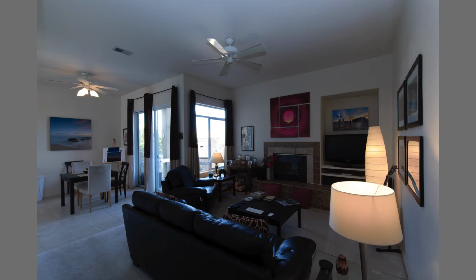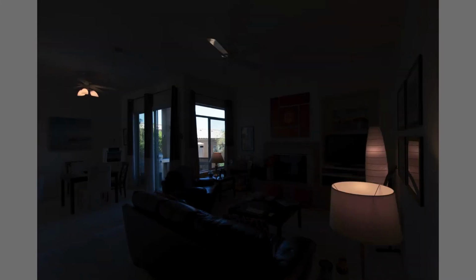So this is my 0 exposure, and then my next exposure is -3. You can see this exposure gets more detail in the windows and in the lights in the room. I always turn all the lights on in the room.